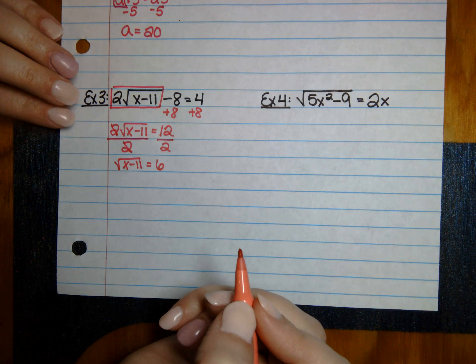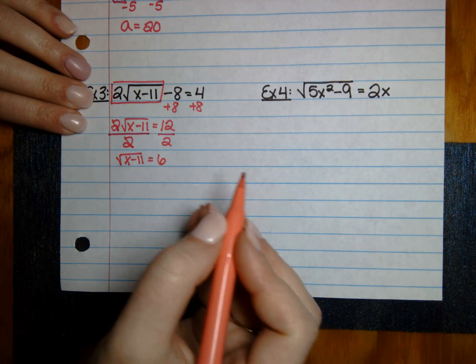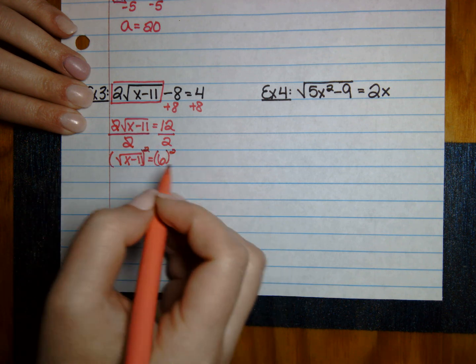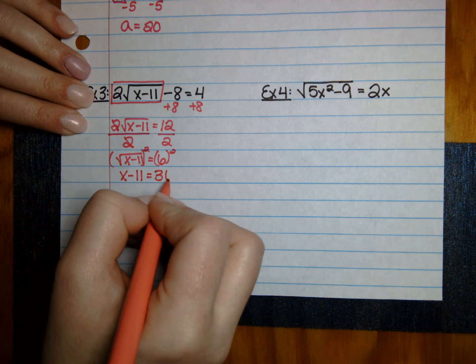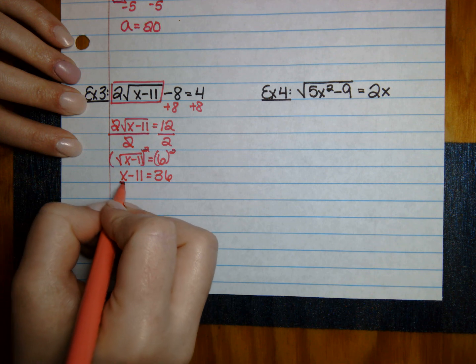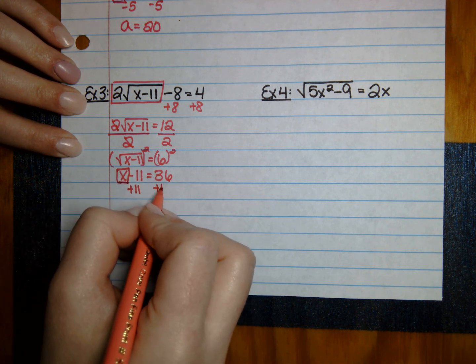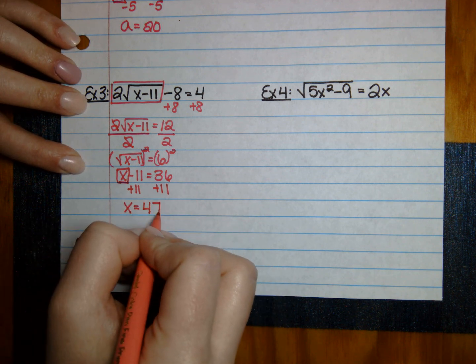Now, step B says to square both sides of the equal sign. So when I square this and I square the 6, I get x minus 11 is going to equal 36. And step C says to solve for the variable. So if I want x, I have to add 11 to both sides. So my x is going to equal 47.